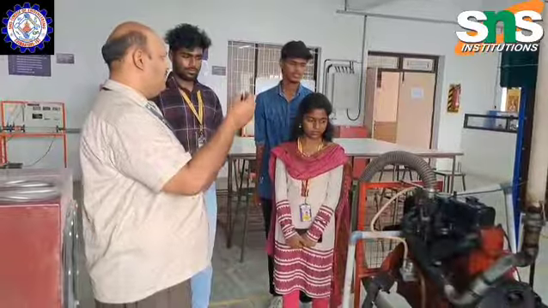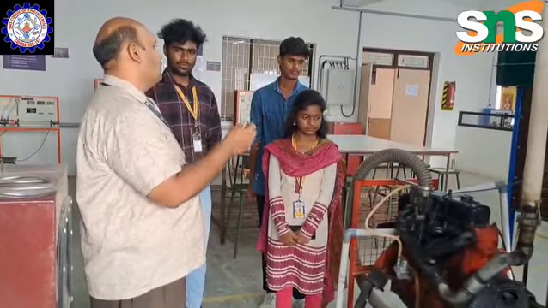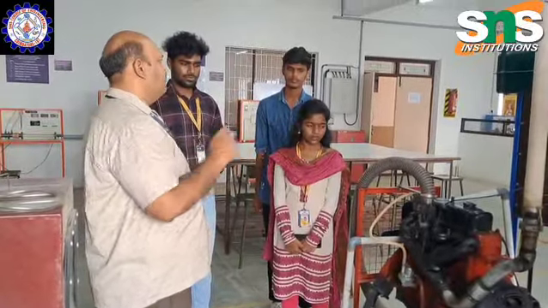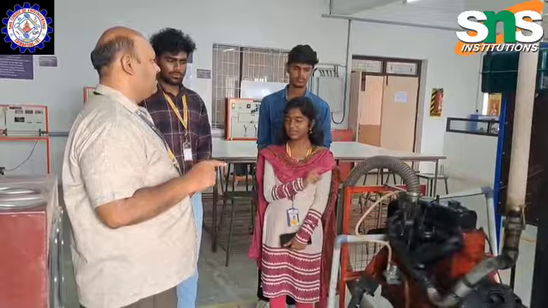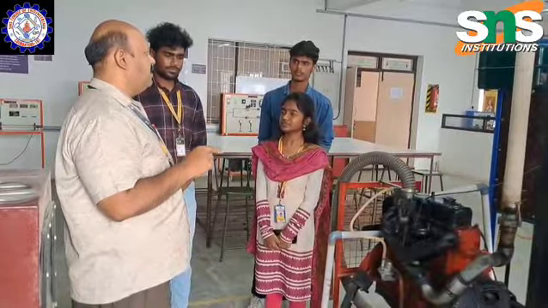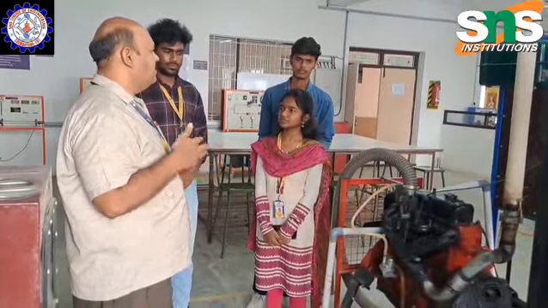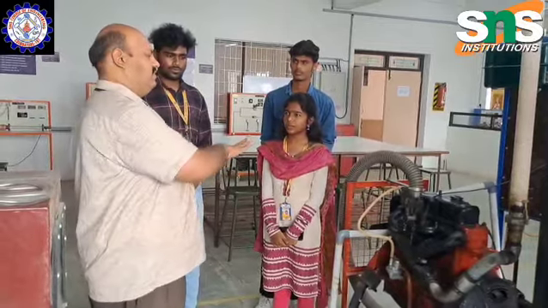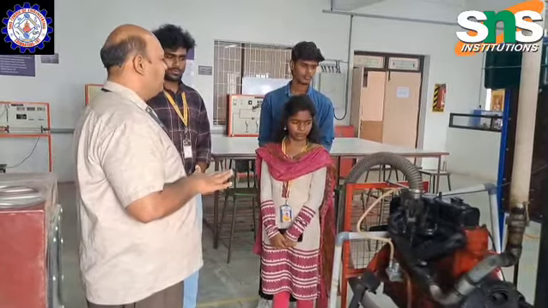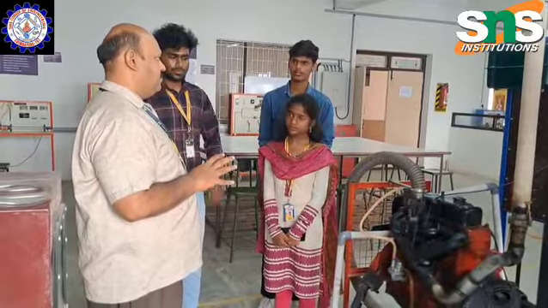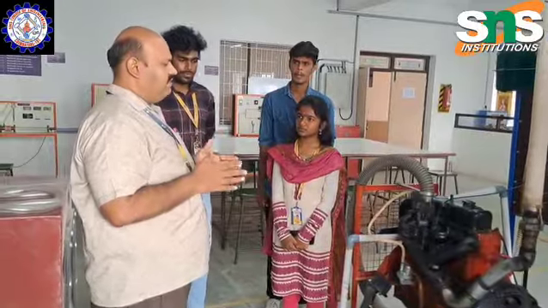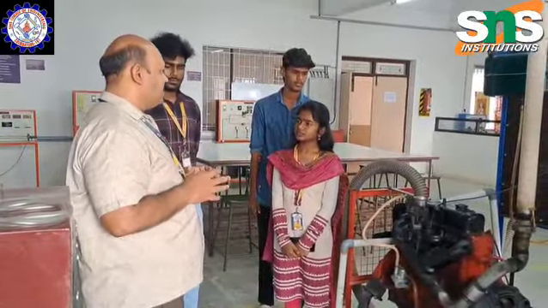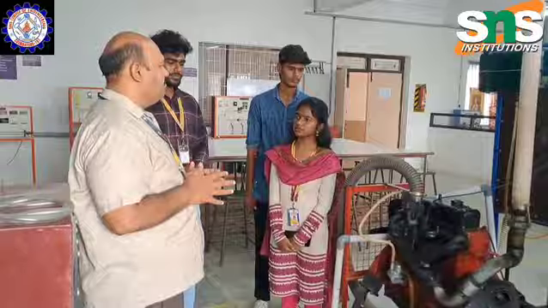The spark plug is made up of a ceramic part, and it will supply current continuously to the cylinders. So continuous spark in the cylinders will make the engine run continuously. This is how the multi-cylinder petrol engine works. Whenever we have a problem in getting sparks, there may be a problem in the distributor.